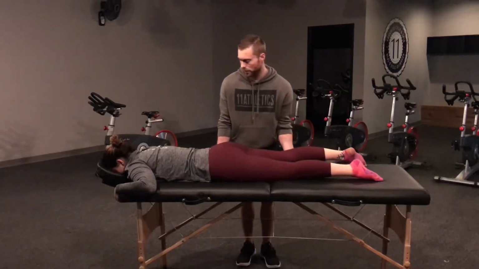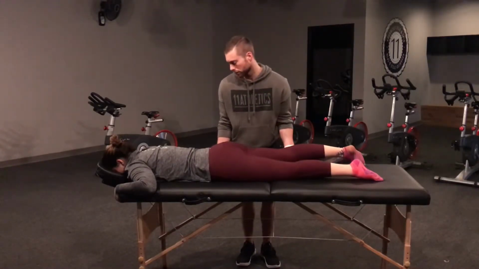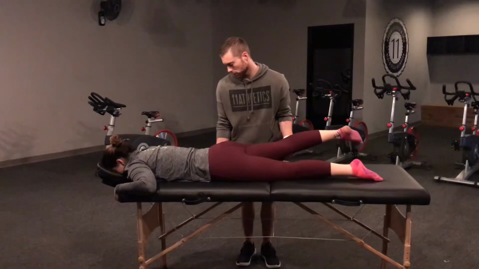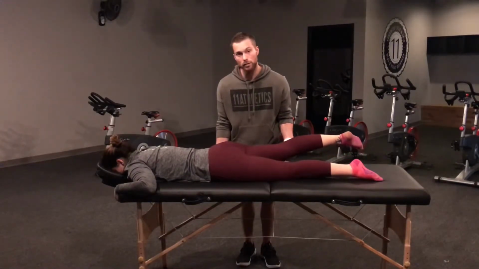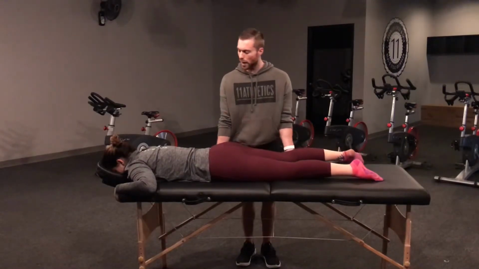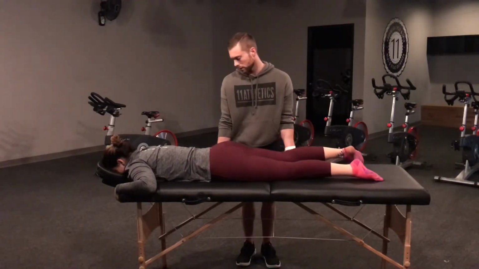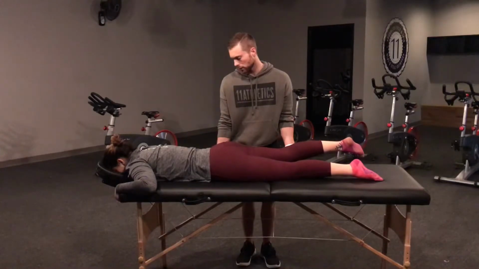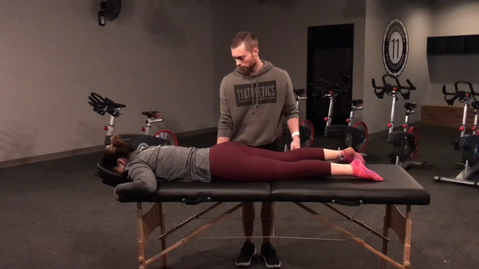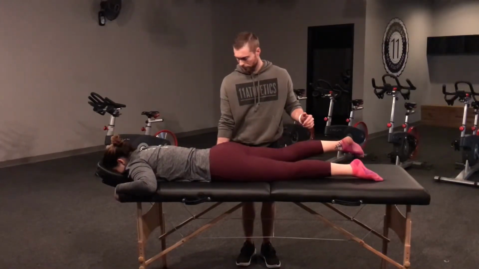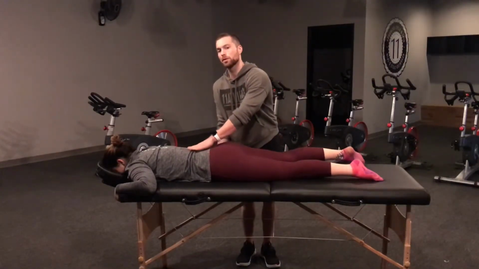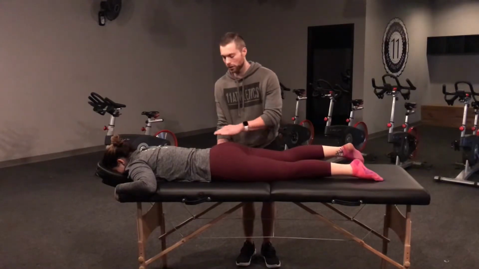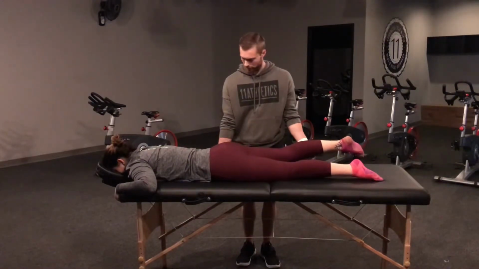So I'm going to test that one more time for passive range. Good. So she gets to about here passively. Now I'm going to ask her to move that actively by herself. Go ahead. Good. Go down. Do that a couple more times. You can see how she arches her back. She wants to compensate with her low back to help with that hip extension and rotate her pelvis. Do that one more time. Good.